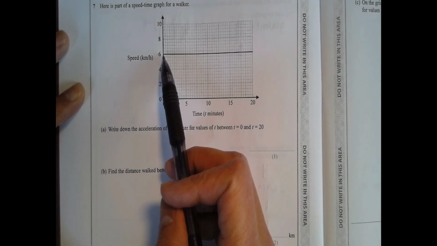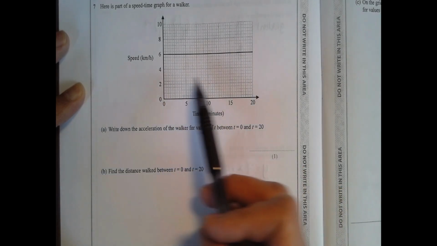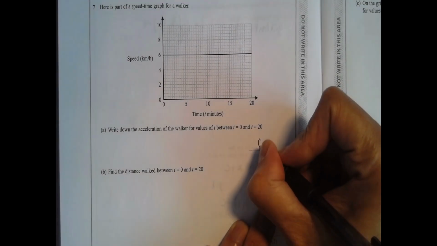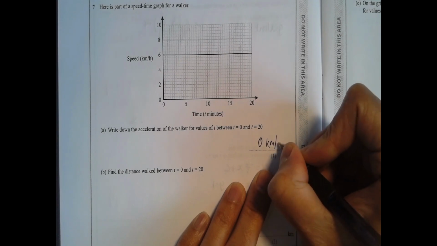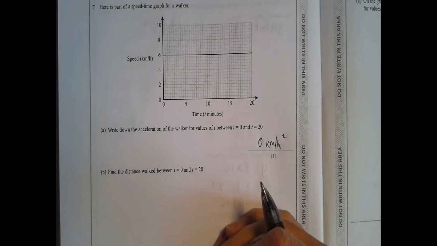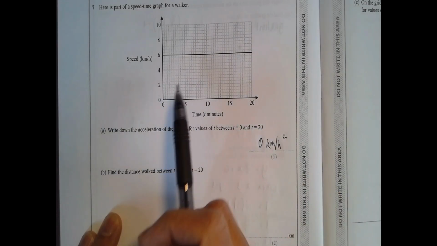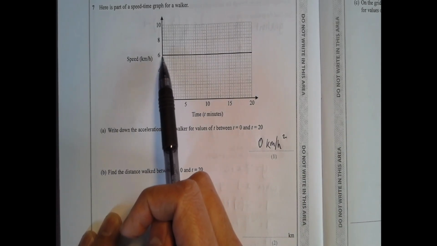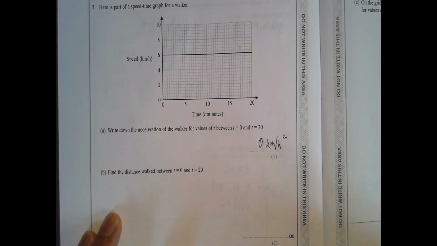Well, you can see that the speed isn't changing during those times, it's just staying at 6 kilometers per hour. Okay, so that means that the acceleration is going to be constant. So it's just going to be 0, and it's going to be kilometers per hour squared. But we could just write 0. And the other thing to point out is that the gradient is what tells us the acceleration, and with a horizontal line, I just have a gradient of 0. So it's just going to be 0 kilometers per hour squared.